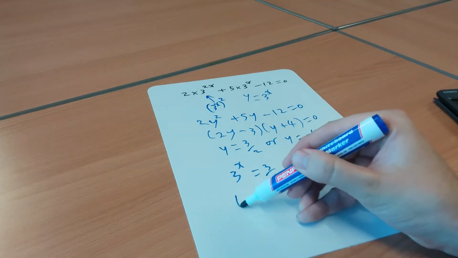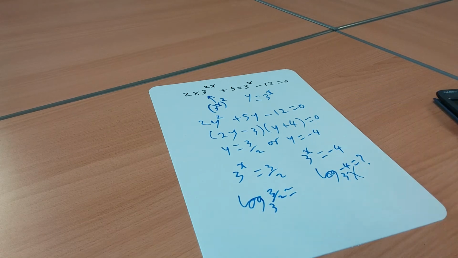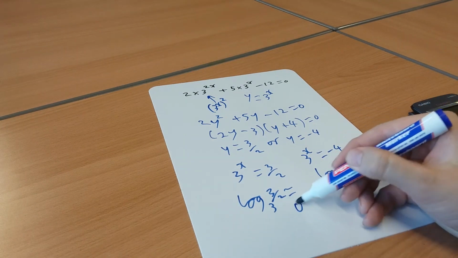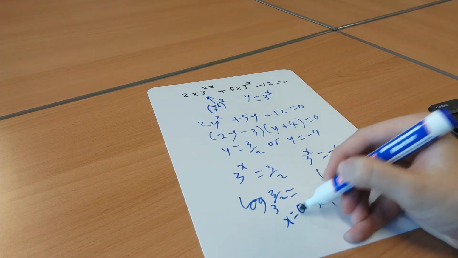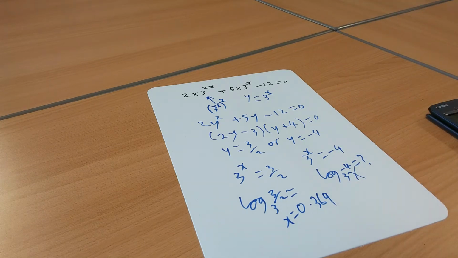This one, rearranging it, log base 3 of 3 over 2. Well, that is something we can type into our calculator. I'll just do that off screen. And we get that. So 0.369. Since that was the only value of x which solved it, like this one didn't, then we are done. That is the only solution. Sometimes you get solutions from both of these branches. I've got some problems for you.